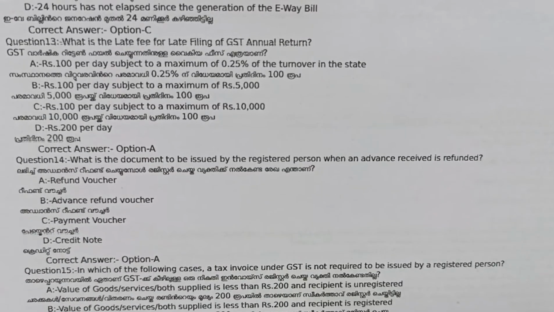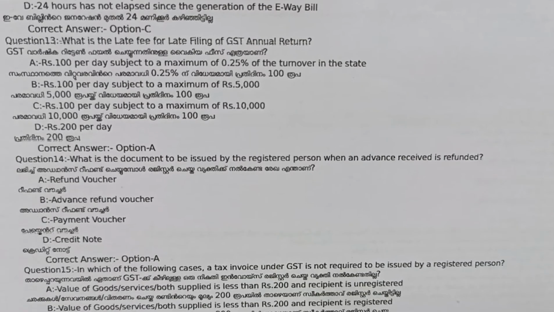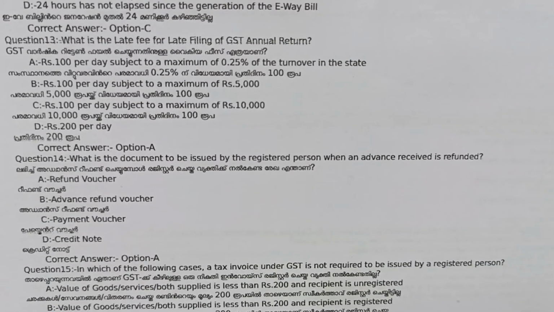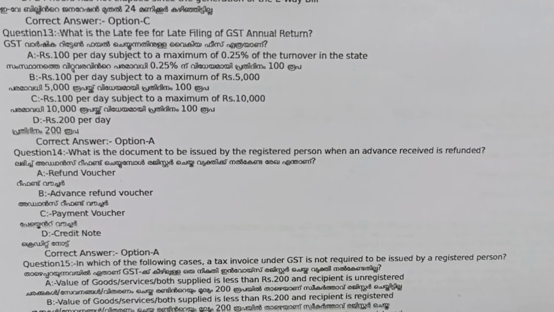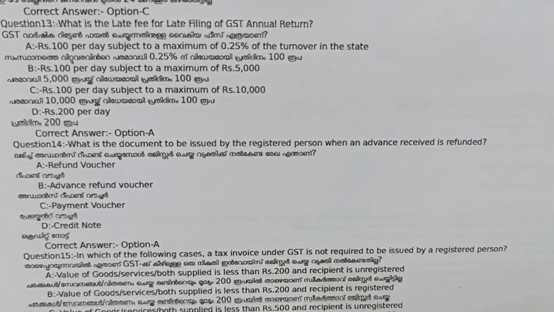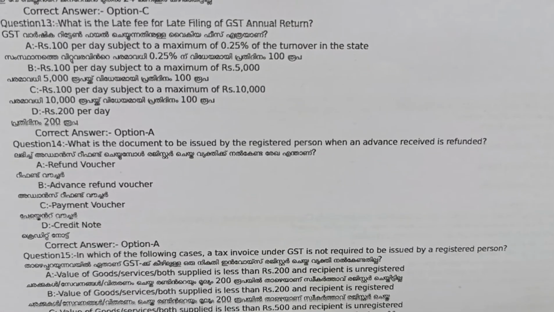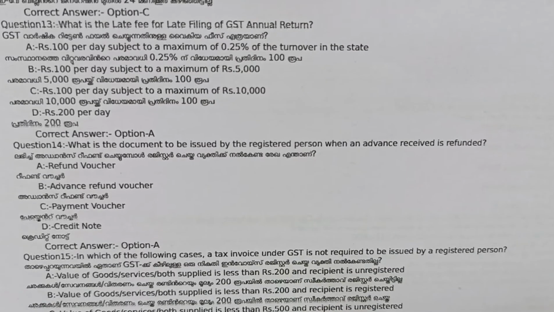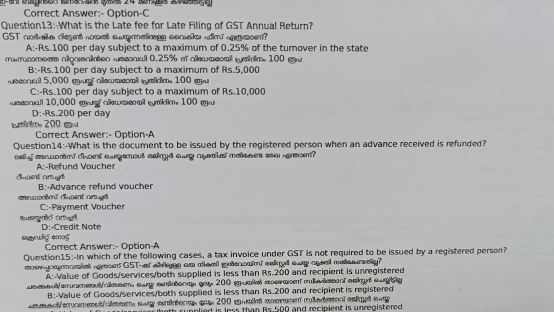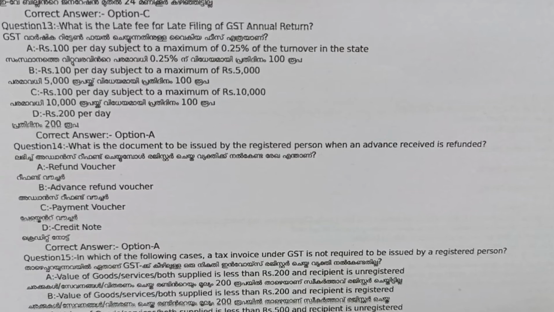Question number 14. What is the document to be issued by the registered person when an advance received is refunded? Option A, refund voucher. Option B, advance refund voucher. Option C, payment voucher. Option D, credit note. Correct answer option A, refund voucher.